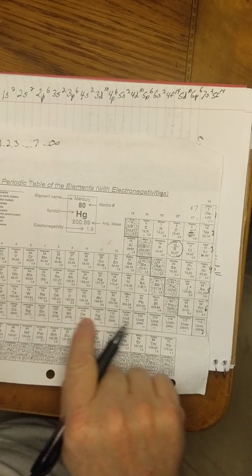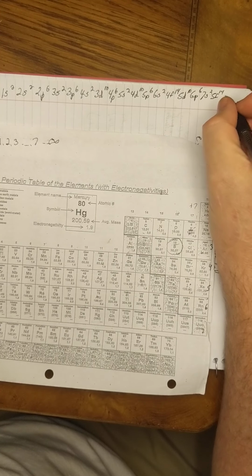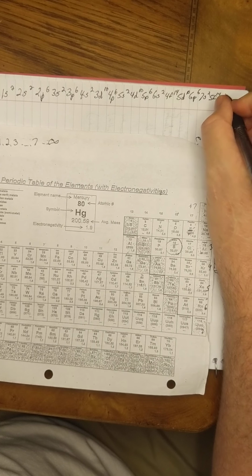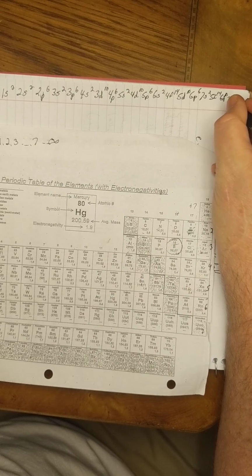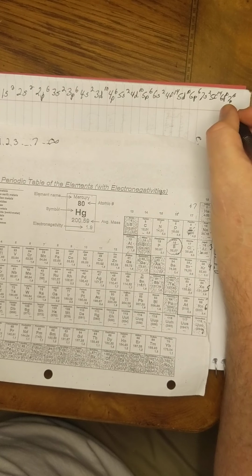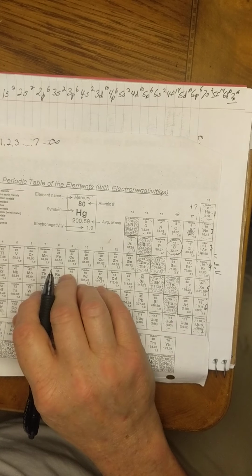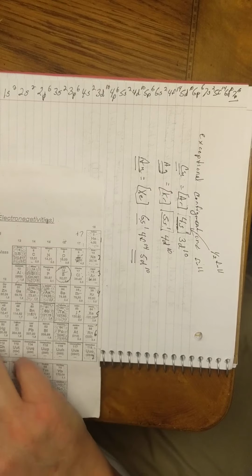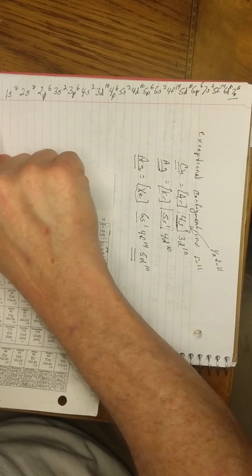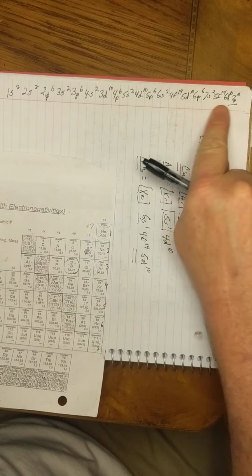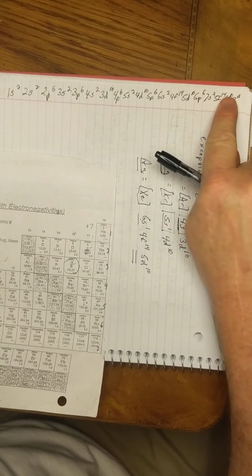The last one will be 6d10, and the last one is 7p6, and that would be number 118, which I can't remember the name. It has a name now. If I did all that work, that repeats itself over and over and over again.